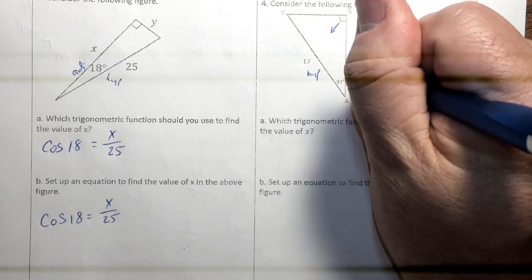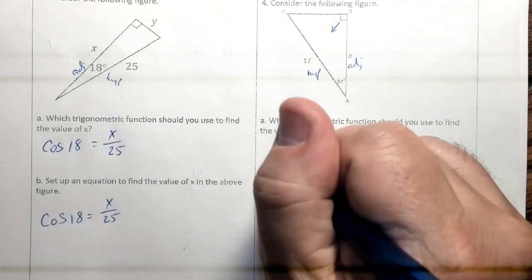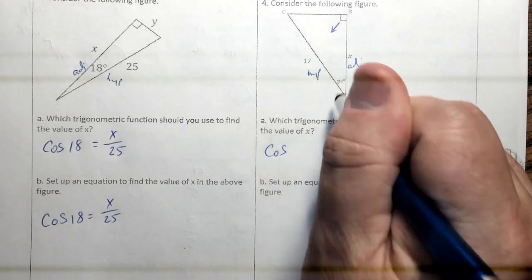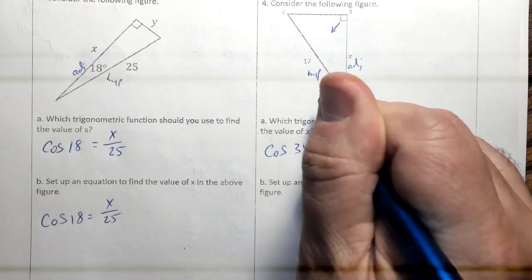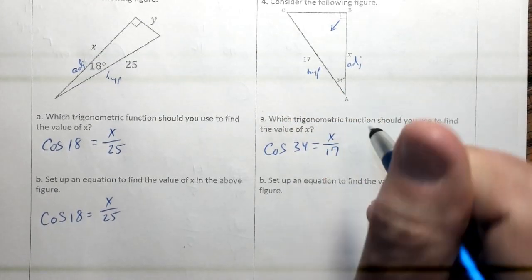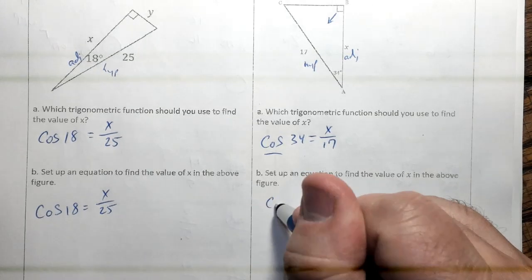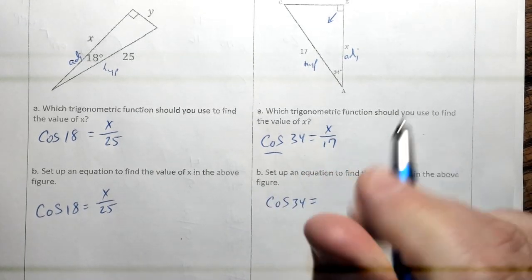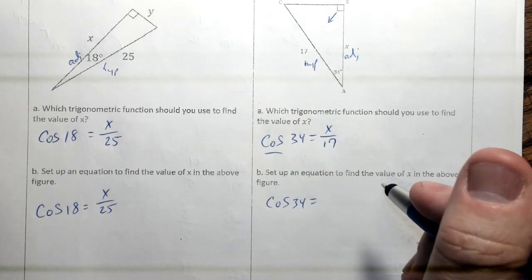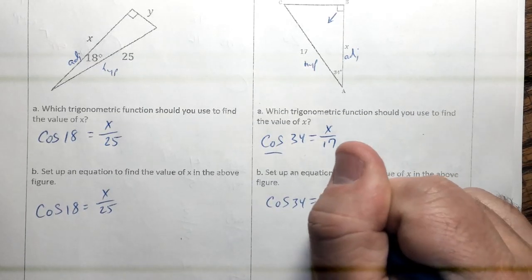So this side's the adjacent. So we're dealing with cosine again, adjacent over hypotenuse. So cosine for 34 this time equals adjacent, which is x, over hypotenuse, which is 17. So the cosine is the function it's looking for. And then cosine 34, the equation is x over 17.